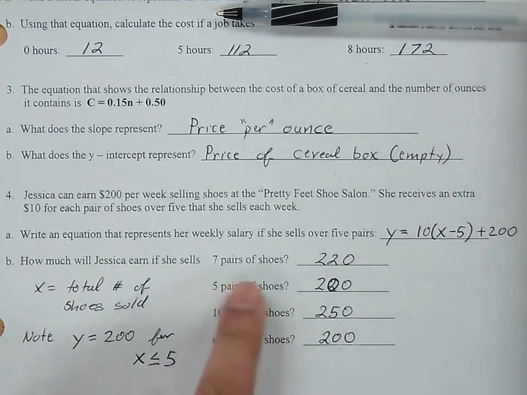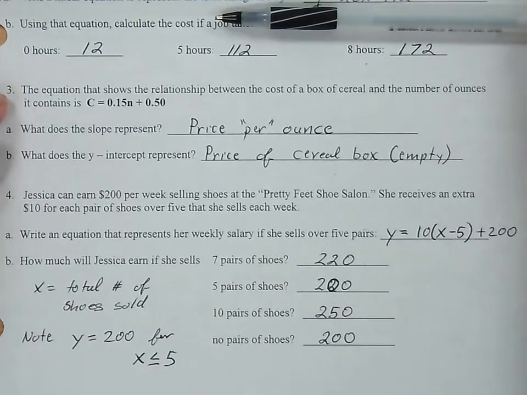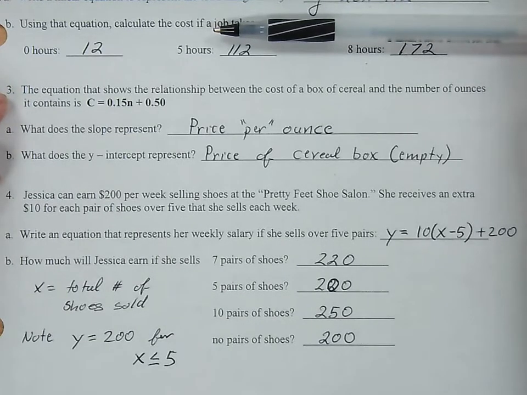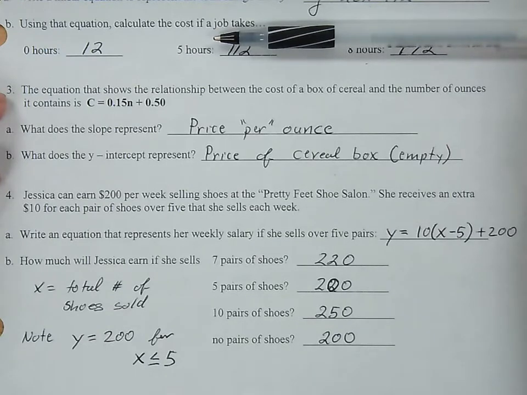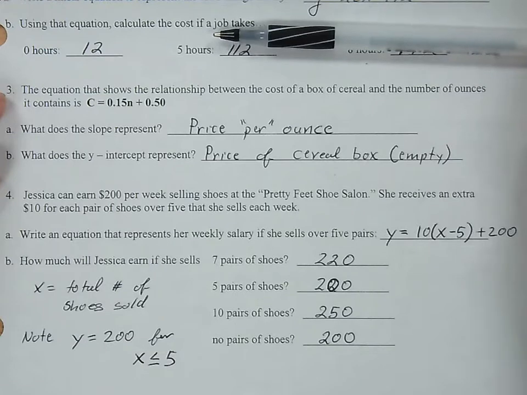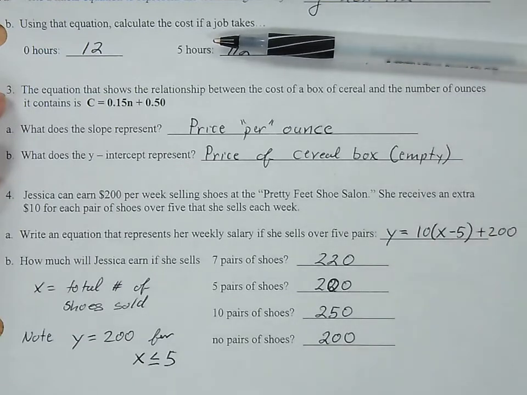And we all know that if you sell 7 pairs of shoes, well, she only earns 2 shoes in the bonus, so she earns $220. At 5 pairs, she hasn't earned any bonus yet because she receives money over 5. At 10 pairs, she earns 5 shoes in the bonus, which gives us $250. And if she sells no shoes that week, she still gets $200. So this equation represents that particular piece right there.